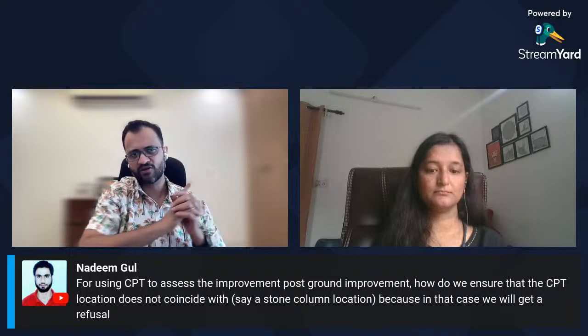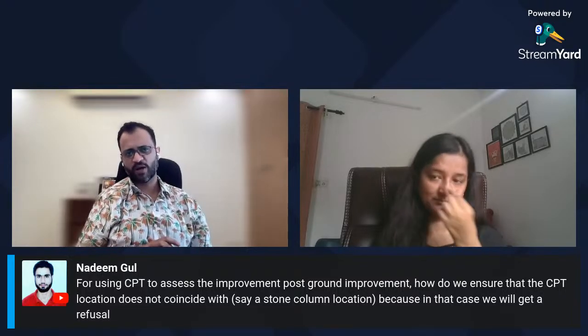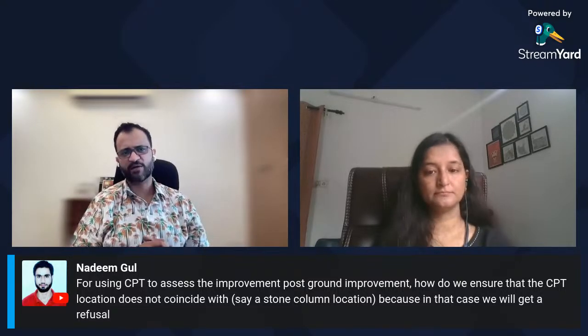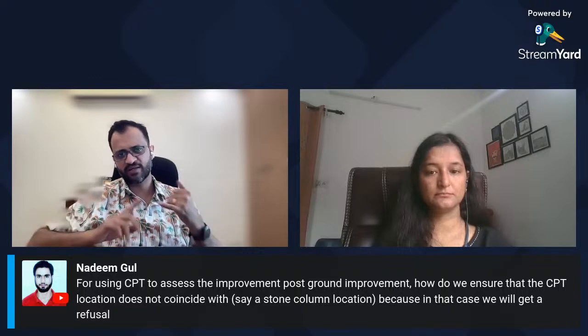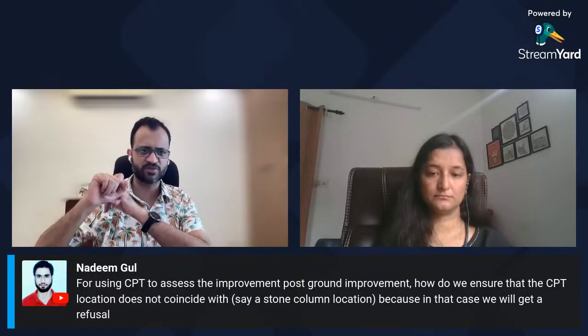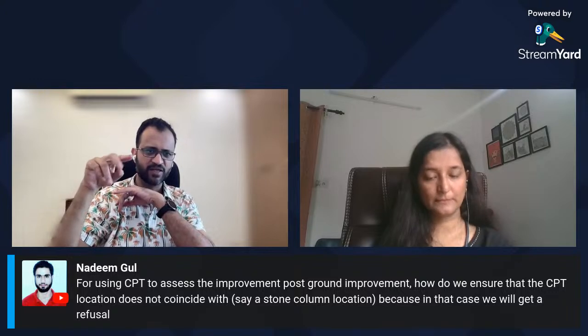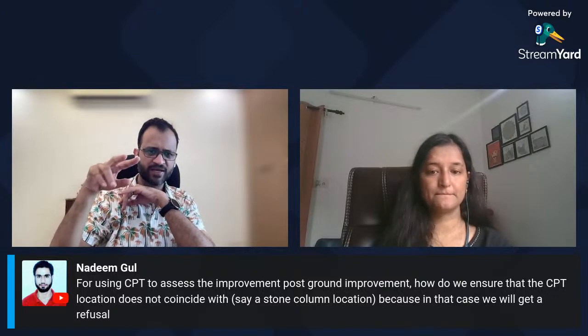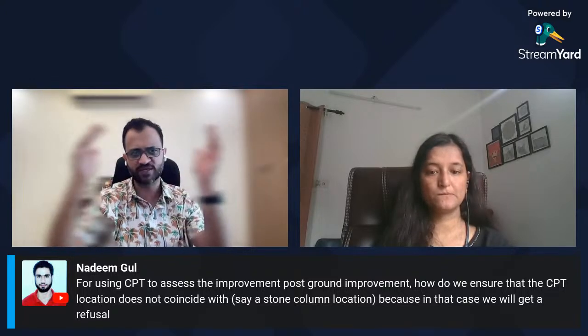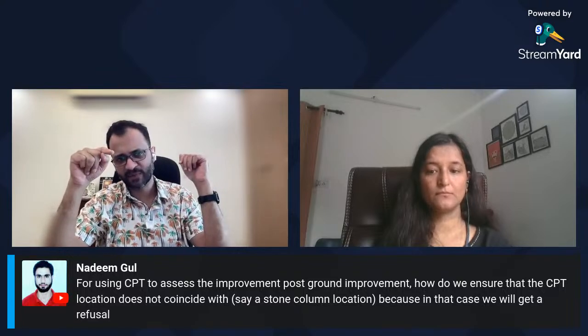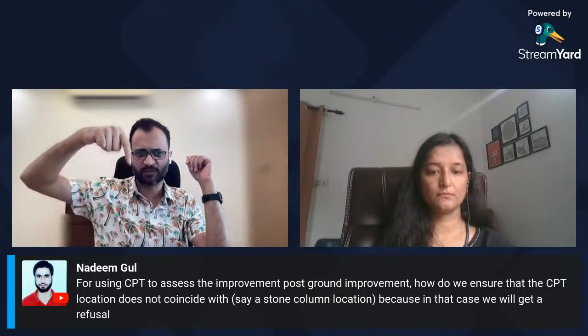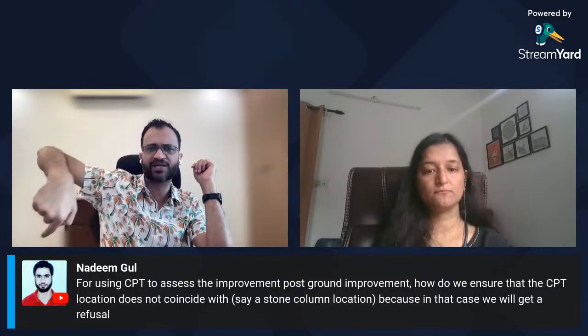That said, why it's not very common and why I would expect that 90% of your CPTs will go through is, number one, you'll do your CPTs in between the columns, right? And typically there is a 2 to 3D spacing between the columns, so there's enough space. And second, when you're doing CPTs, typically you'll meet refusal when you have too much inclination.